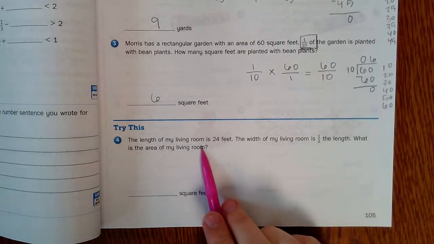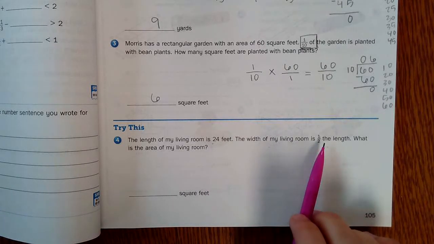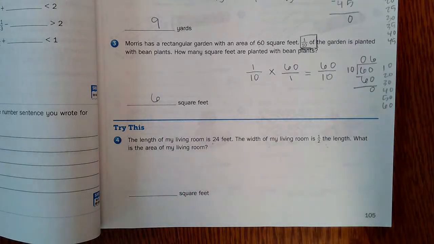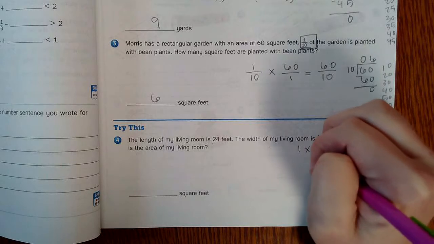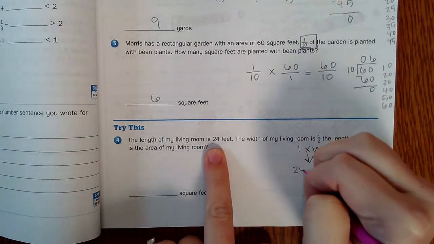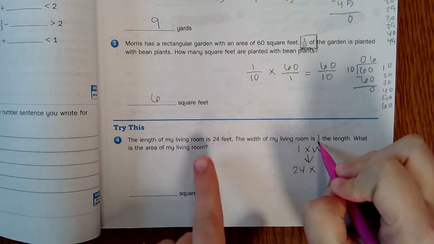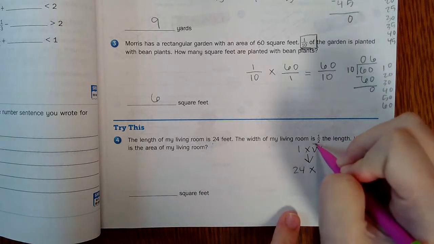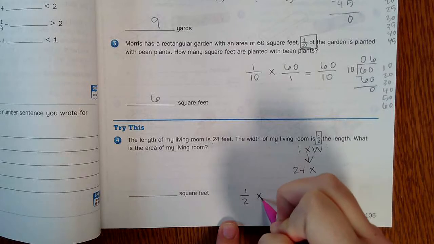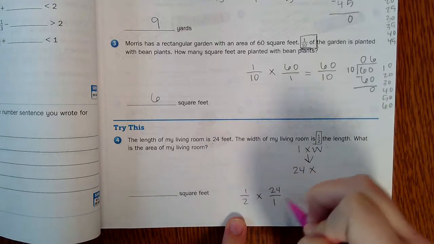The length of my living room is 24 feet. The width of my living room is half the length. What is the area? Well, I'm going to use some of my background knowledge. I know that area is length times width. I know that my length is 24 feet. And I know that my width is 1/2 of my length. So here is my fraction of, so I have 1/2 of my 24 feet. I'm going to put it over 1 so that it stays the same.